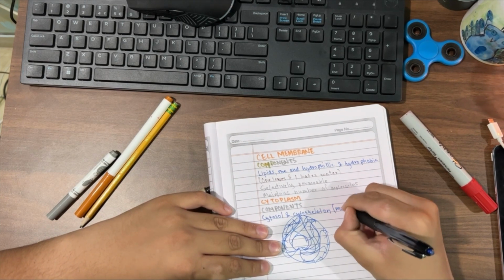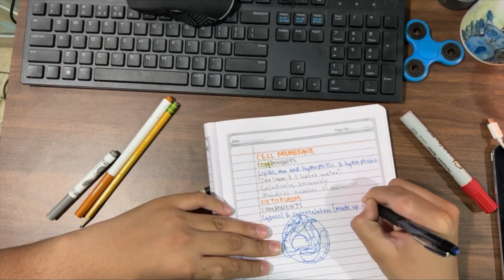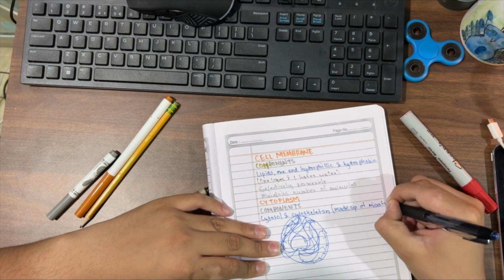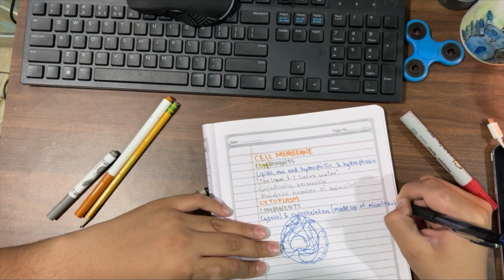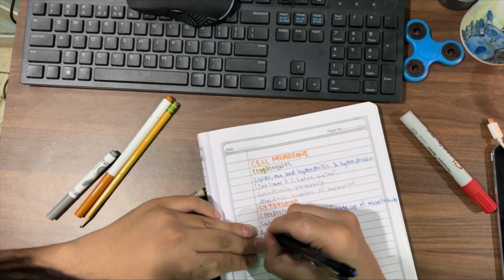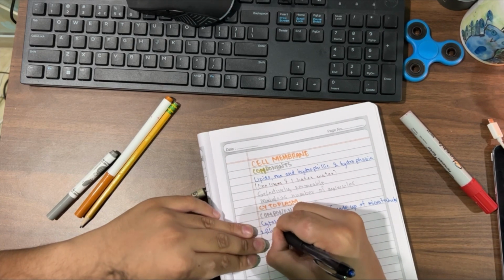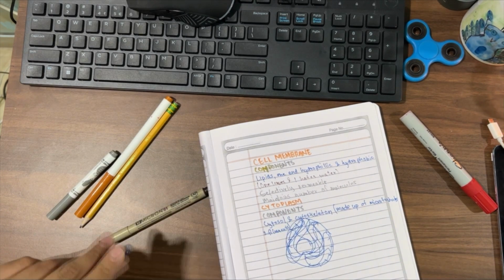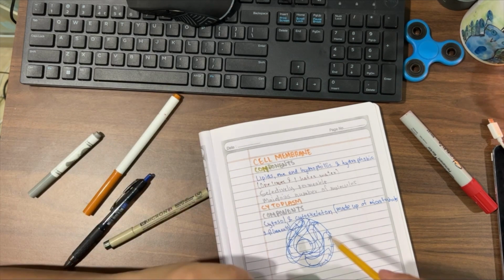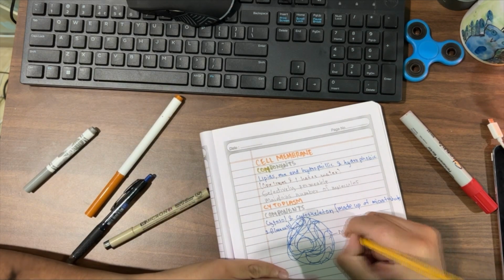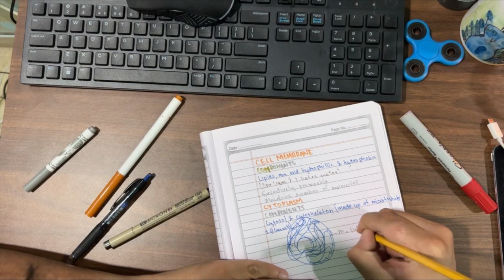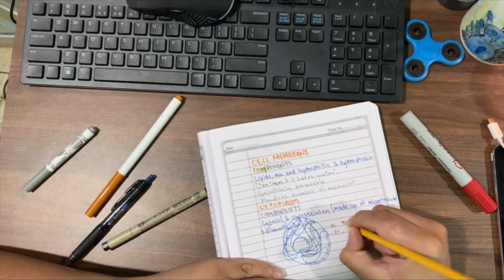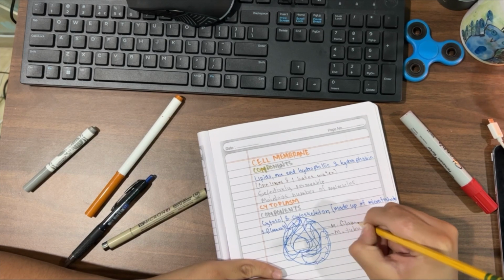Those long, tentacle-like structures that you see I've drawn here are the microtubules and microfilaments, and the smaller ones are also microtubules and microfilaments. So basically, microtubules are much smaller than microfilaments, but both together are very crucial for structure.